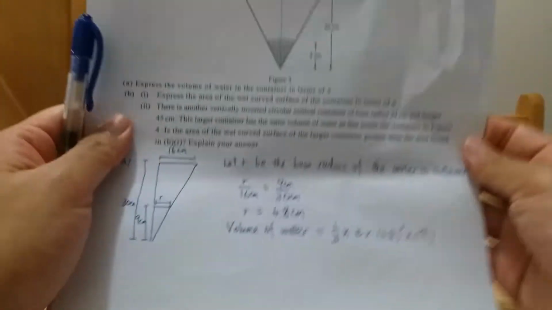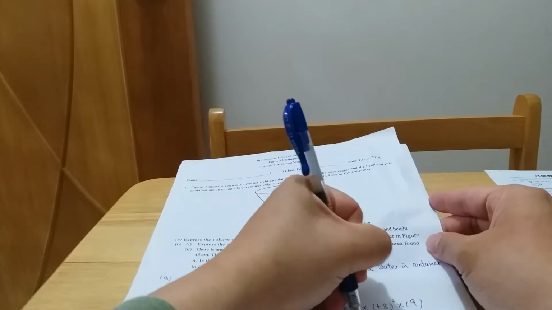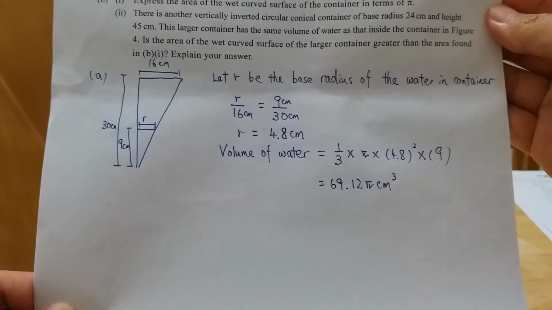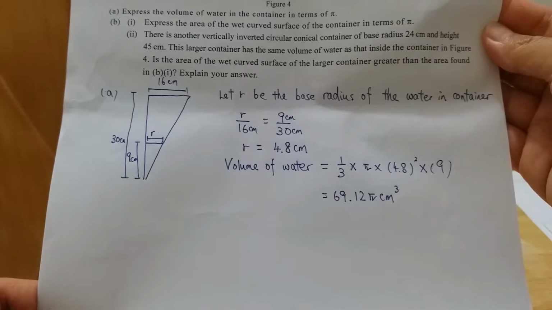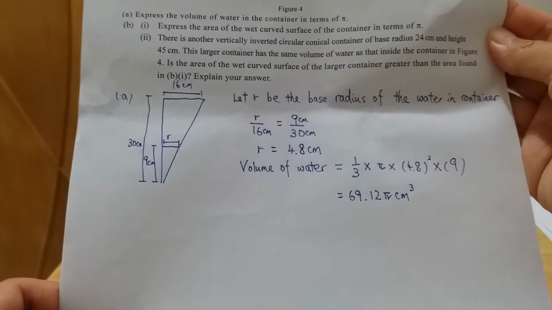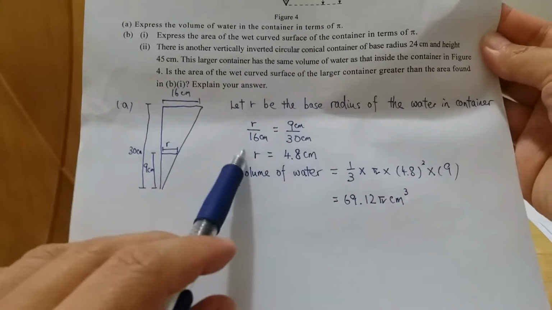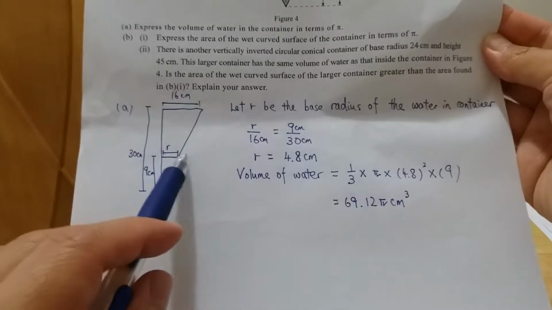That is 69.12 pi cm cubed. So this is part A. And for part B1, we are going to find the area of the wet surface. We have R is 4.8 cm, and 9 is the height. Now we're going to find the slant height.